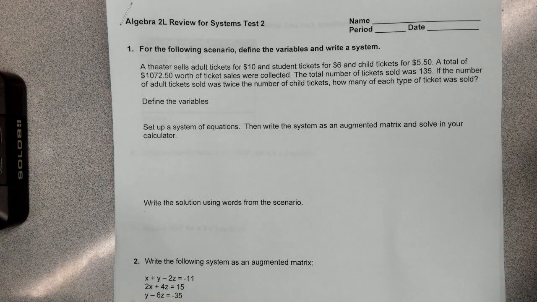Alright, so welcome to the Algebra 2 LINSYS2 review. Alright, so for number 1 it says, for the following scenario, define the variables and write a system.